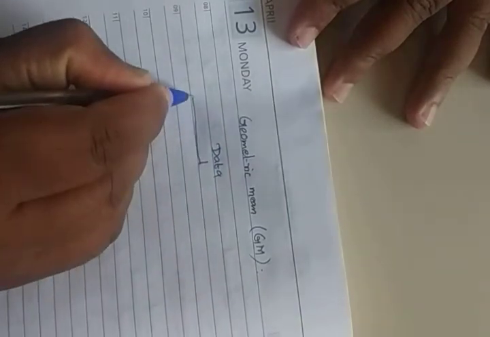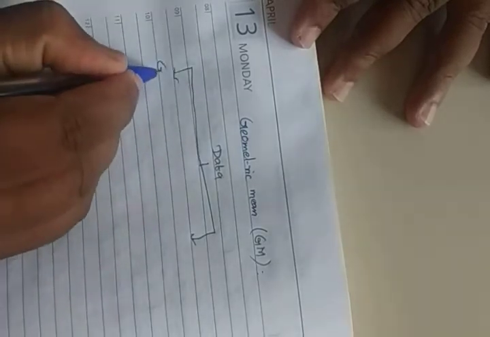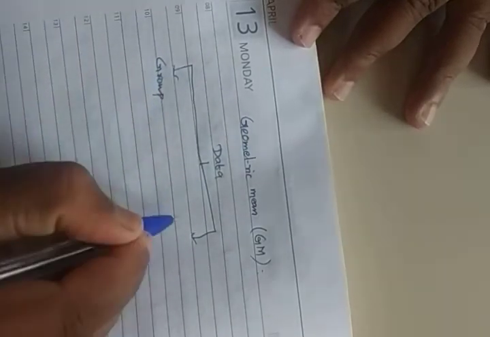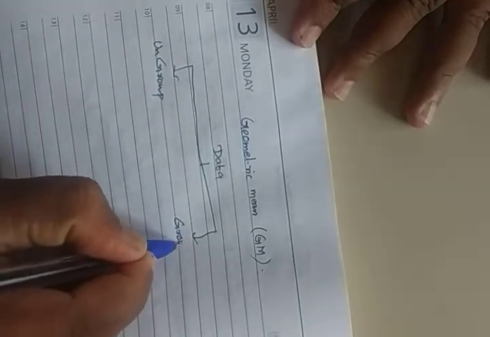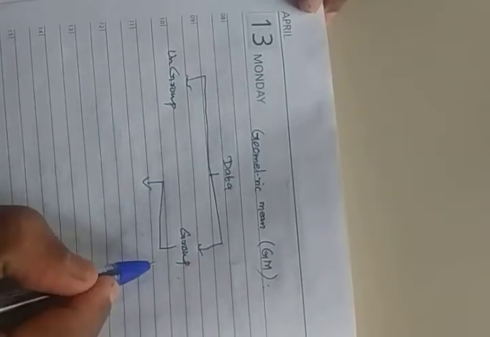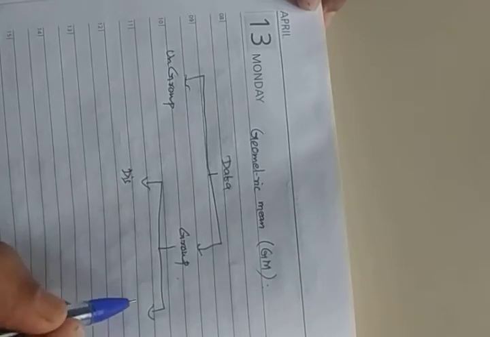Data is further classified into two types: grouped and ungrouped. Under grouped, we have discrete and continuous types.